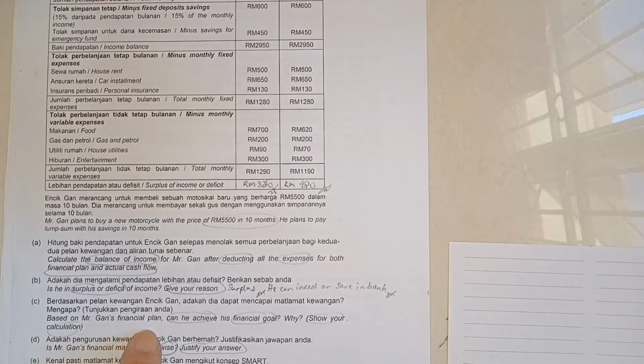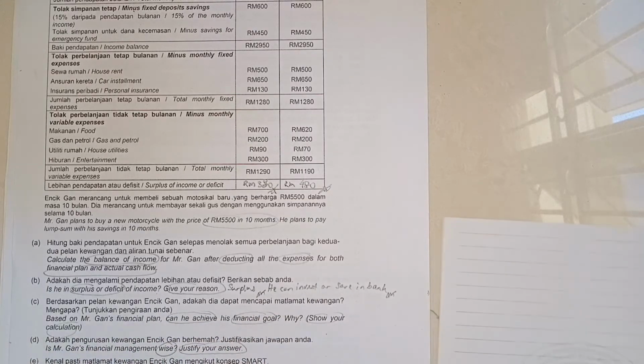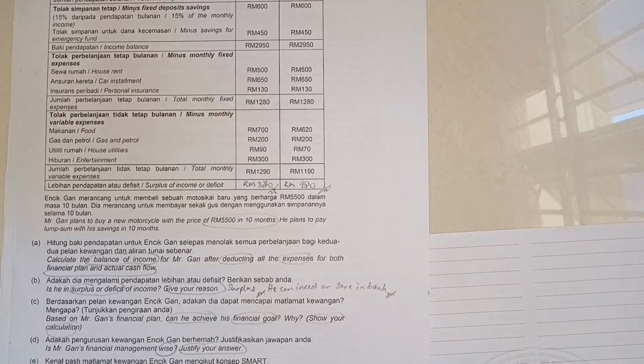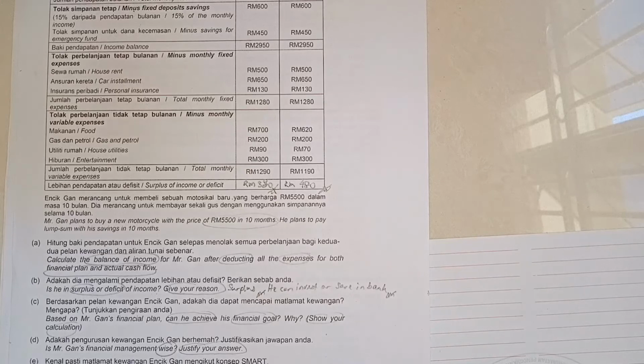Based on Mr. Gan's financial plan, can he achieve his financial goal? Why? Show your calculation. Everything also must show calculation. Whether he asks you to show or not, you still have to show, to prove that you answer it according to what you learn in this chapter.